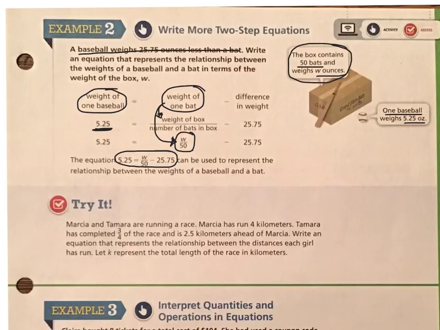Now let's look at completing the try it. This one we're actually going to do together, and it's easier if we draw a picture as we work. It says Marcia and Tamara are running a race. Marcia has run 4 kilometers. Tamara has completed 3/4 of the race and is 2 5/10 kilometers ahead of Marcia. Write an equation that represents the relationship between the distances each girl has run. Let K represent the total length of the race in kilometers.